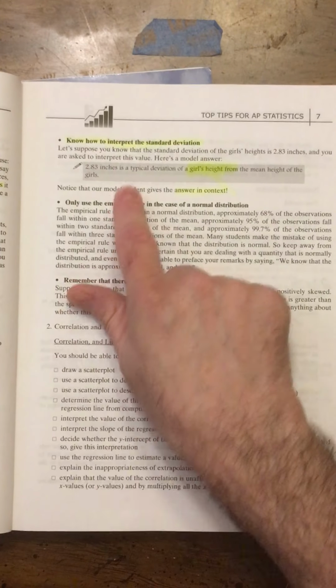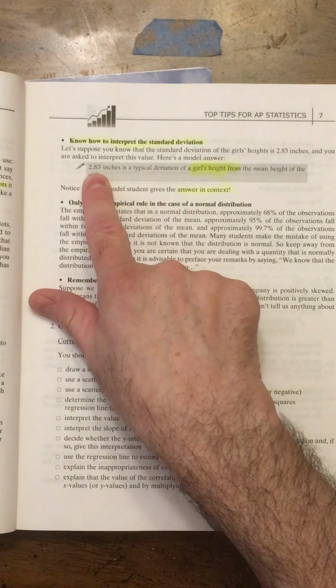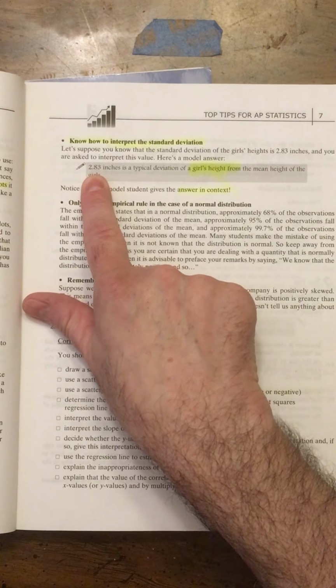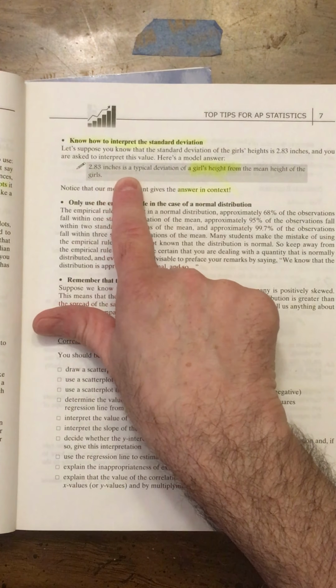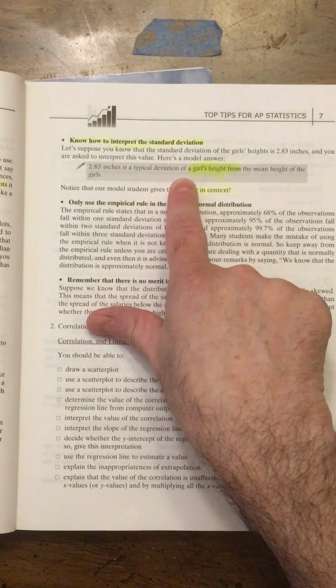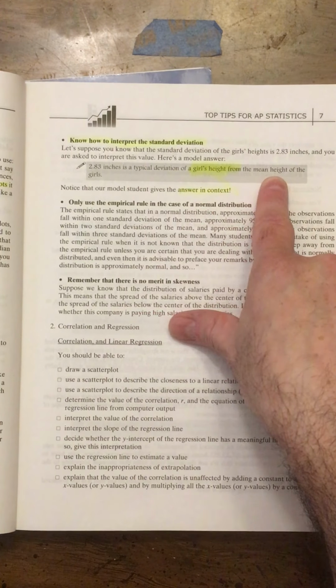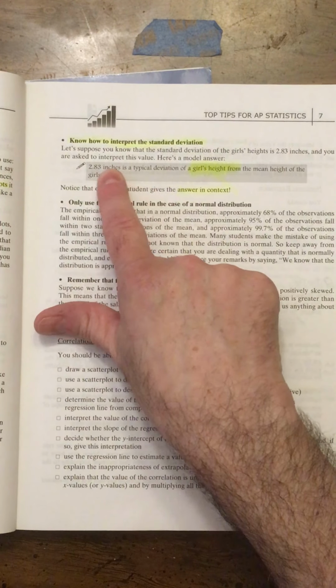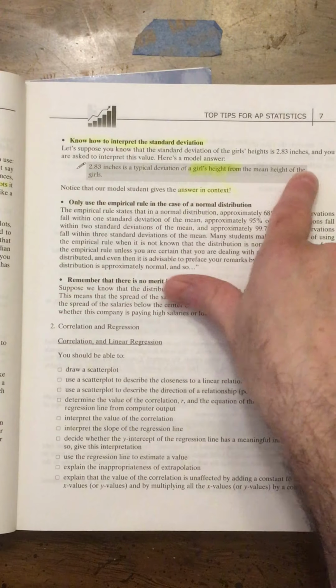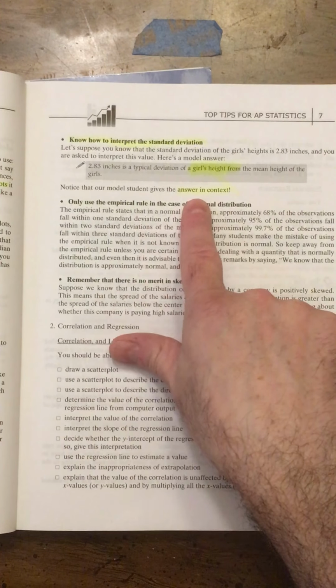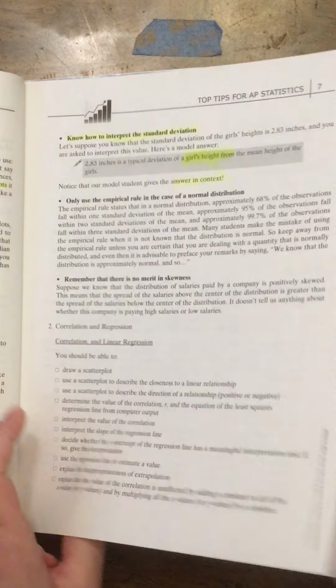Know how to interpret standard deviation. I like what they say here. Here they're given a standard deviation. 2.83 inches is a typical deviation of a girl's height from the mean height of girls, okay? So they're telling you how to actually write that out in a complete sentence, and context matters.